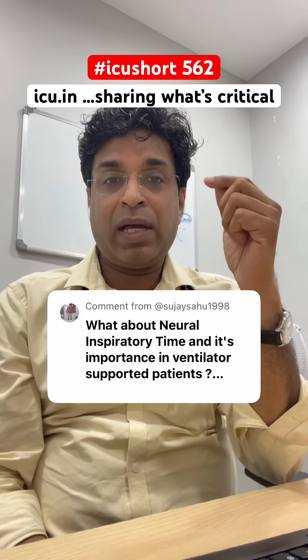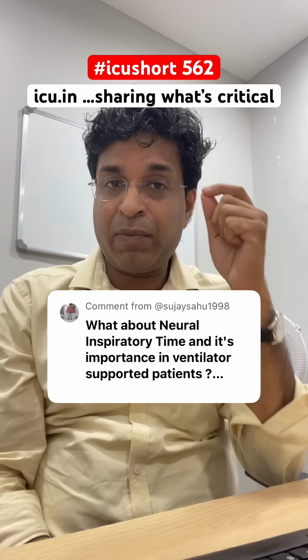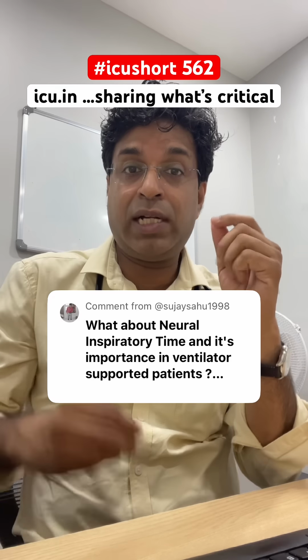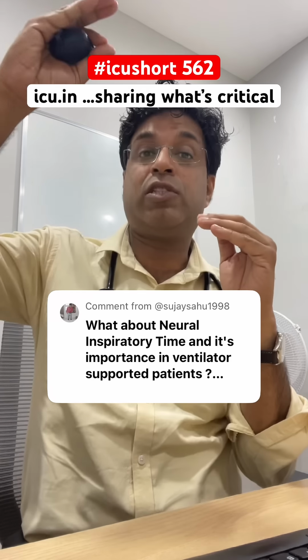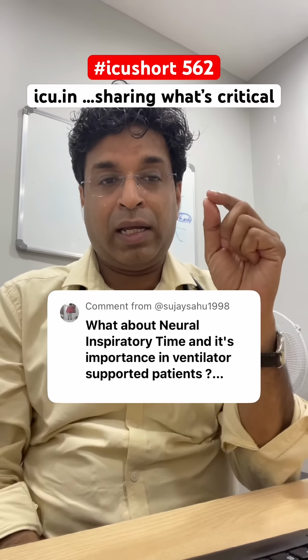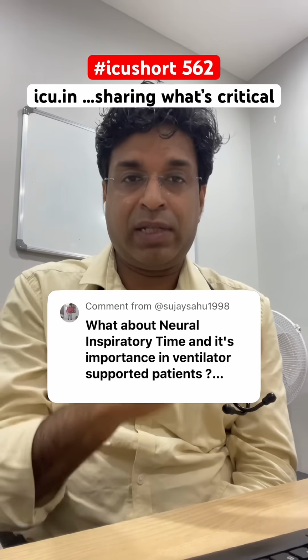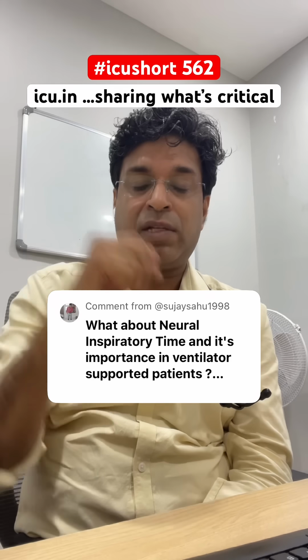We measure it by an esophageal probe, and the time starts when the diaphragm contraction starts and ends when the diaphragm contraction reaches its peak. This is measured by the esophageal probe as EADI, the diaphragmatic electrical activity. So when that electrical activity reaches the peak, you get it.